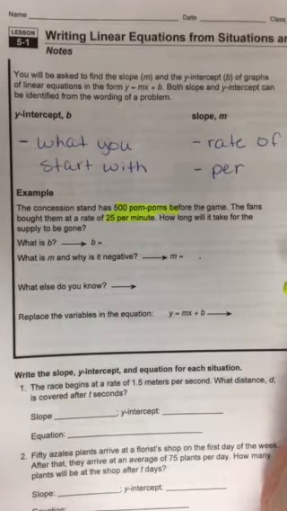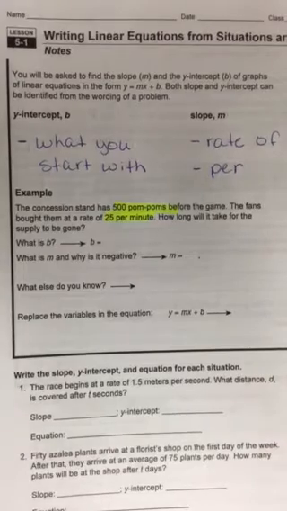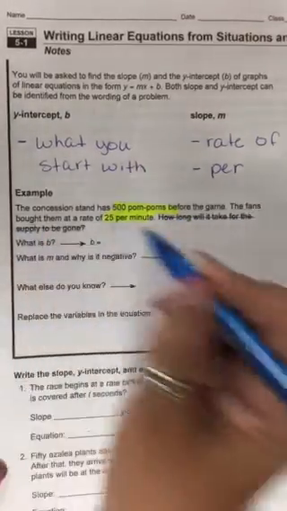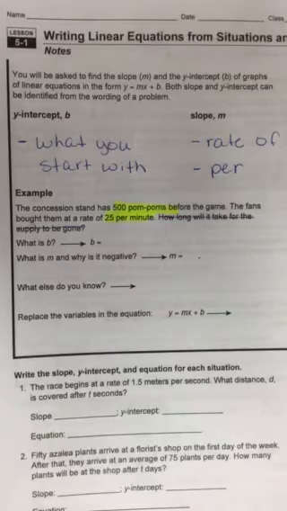How long will it take for the supplies to be gone? Now, at this time, we are not learning how to solve. We start that next week. So I'm not really going to worry about this sentence right here. I'm just going to worry about getting it written into a form where we can solve it eventually down the line.